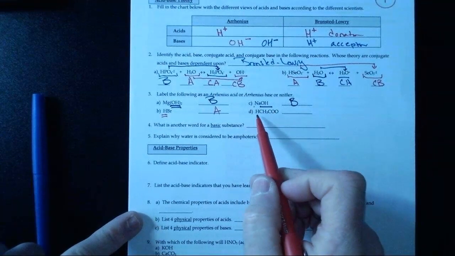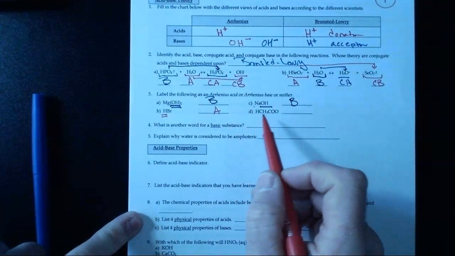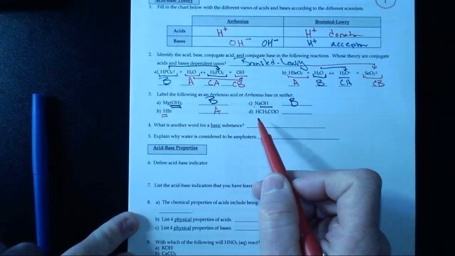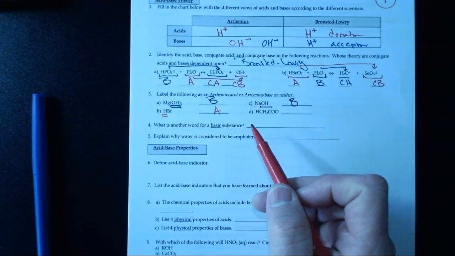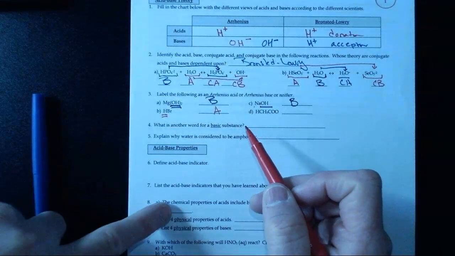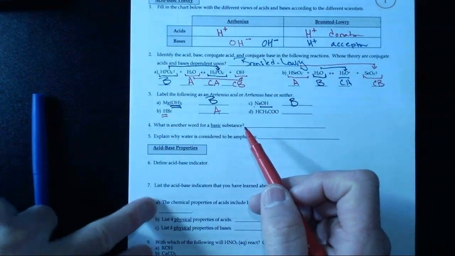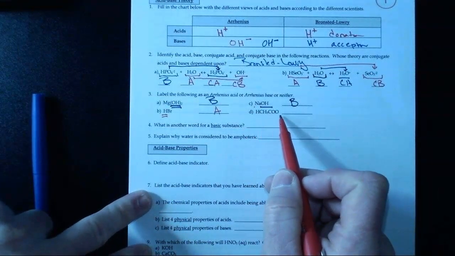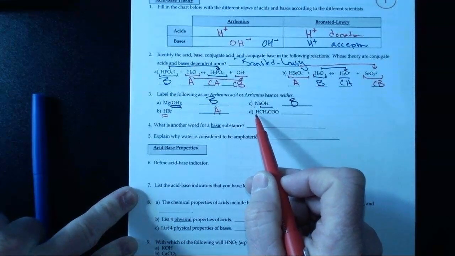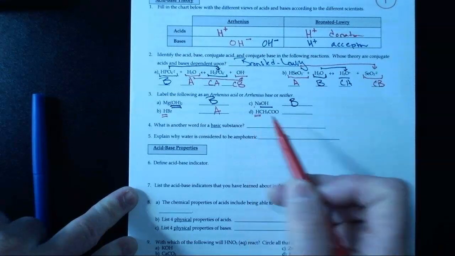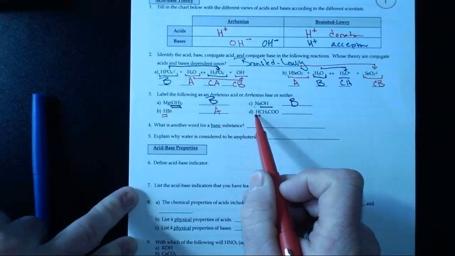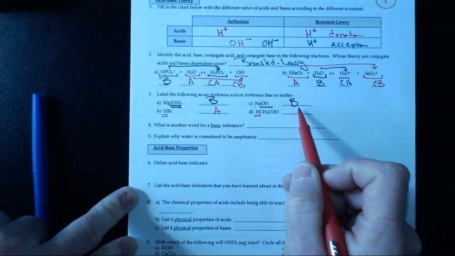This next one, HCH3COO. Well, if you look on the back of your periodic table where our polyatomic ions are, what you will see is that CH3COO is acetate. So we put it together with the H, that means it's acetic acid. So there's our H, our hydrogen ion, so this would be an acid.